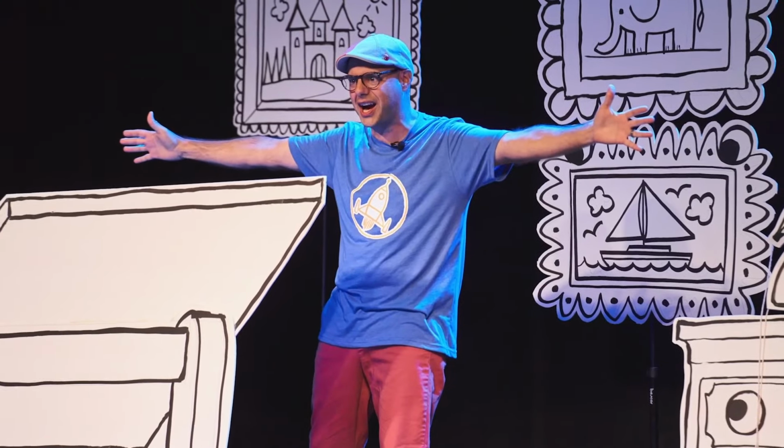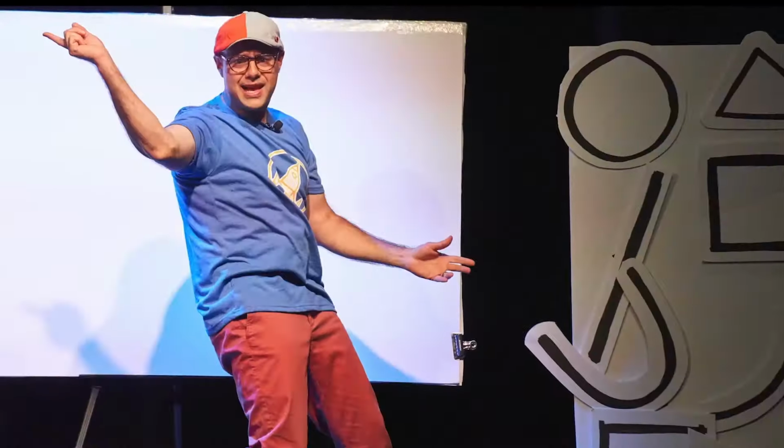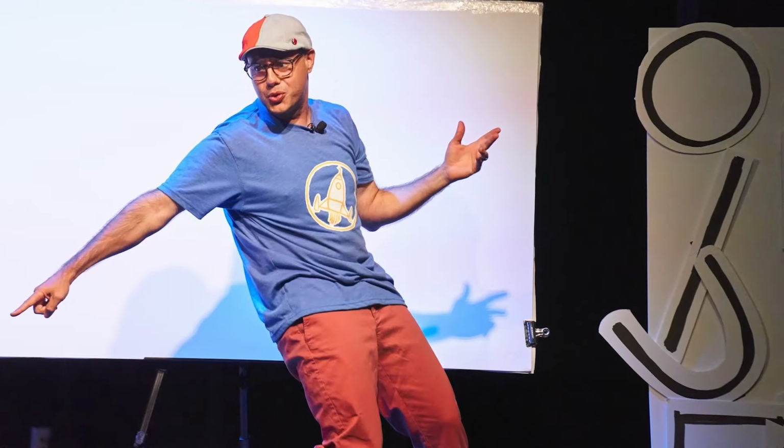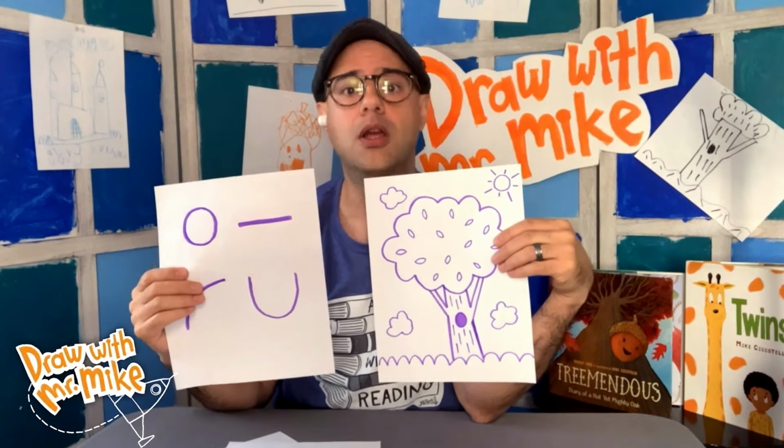This one's my favorite. This is a zigzag. And when we draw a zigzag, we get to make a sound effect. Let's all do it together. Ready? A zig-zag zoo.